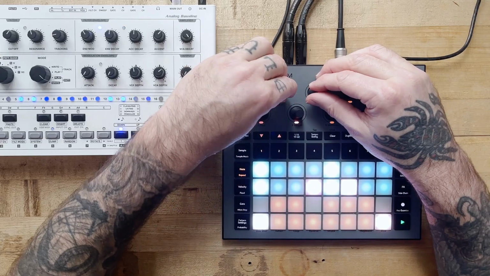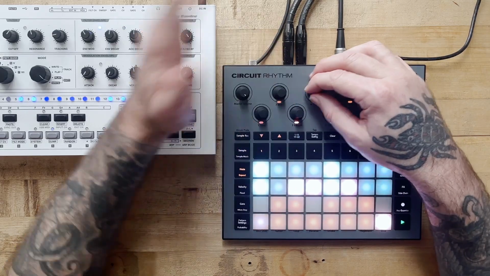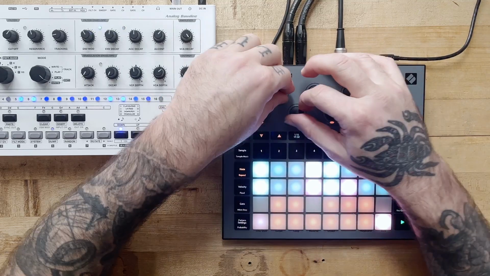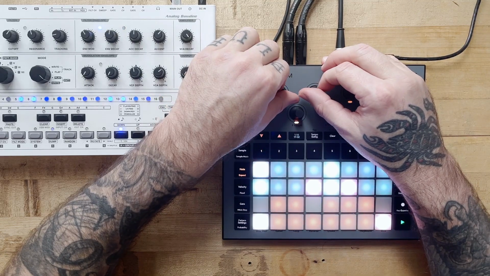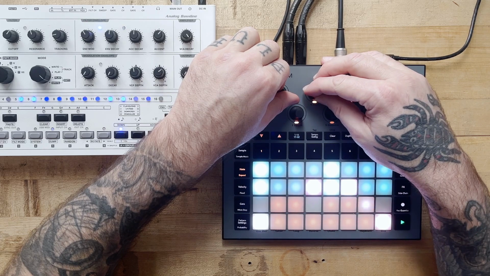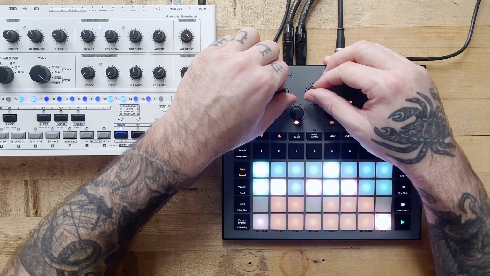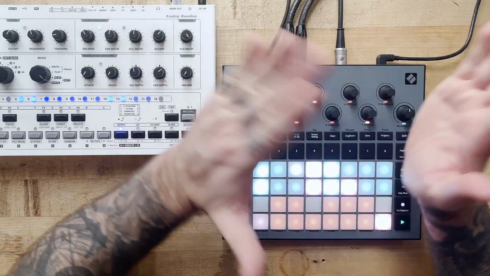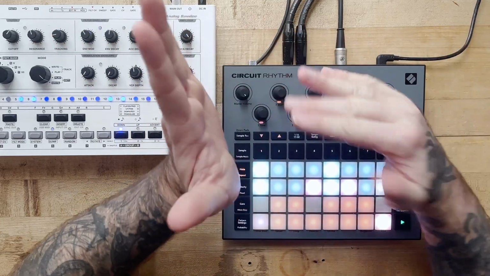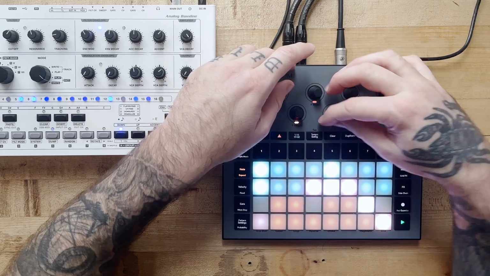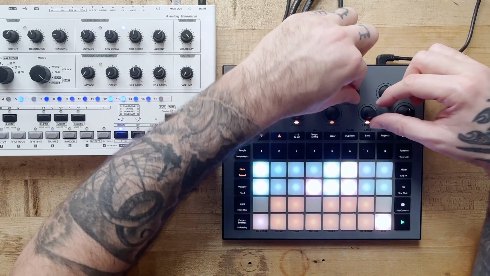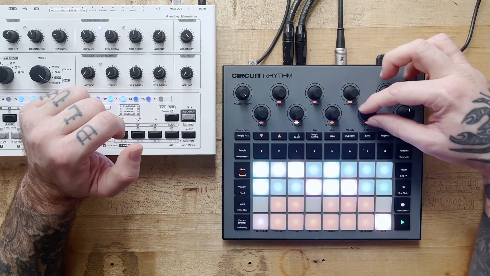Slope creates a slope at the beginning of the transient, so it softens the attack, I guess. Or actually, it works bipolarly. Exactly. You can basically move your attack and release. You have a distortion, then high pass, low pass, and resonance.